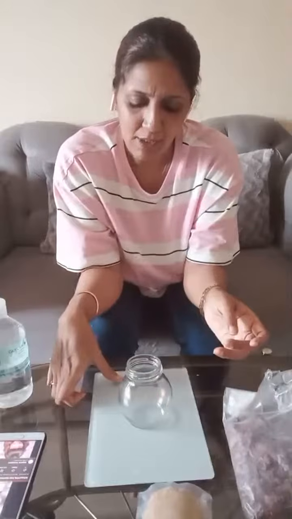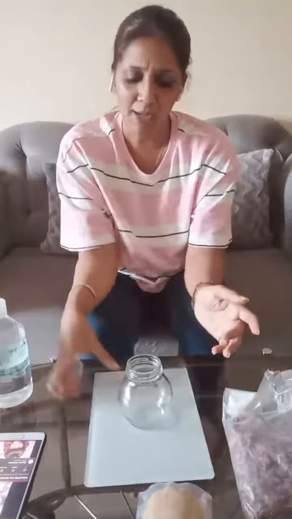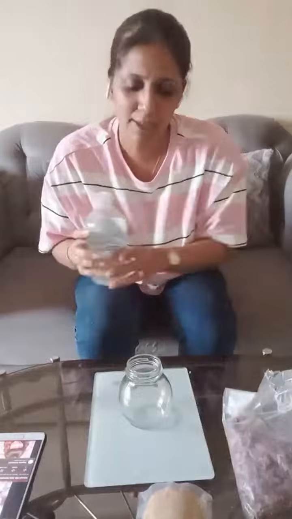So now to make the glyceride, for every 100 grams of glycerin, we will be taking 10 grams of herbs. Unlike the oil, where we have 10 grams of oil and 5 grams of herb, here if we take 100 grams of glycerin, we will be using 10 grams of herbs. So now I am going to be adding my glycerin here. You need your vegetable glycerin for this.